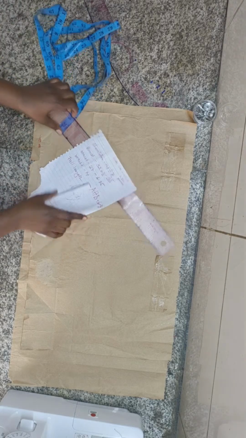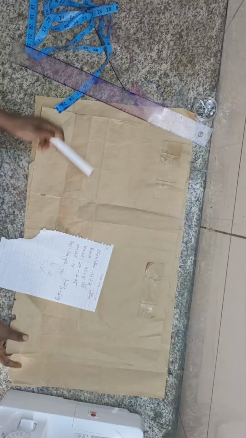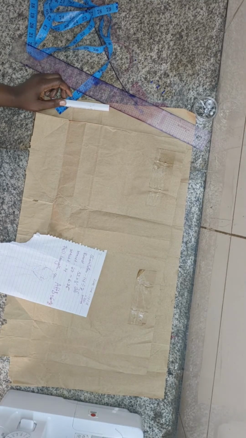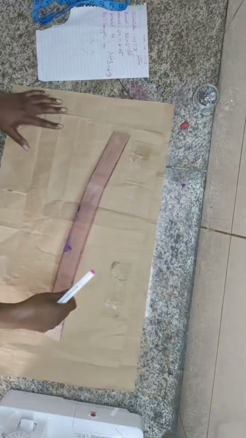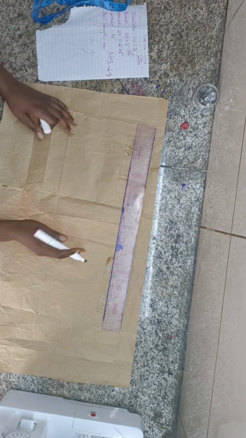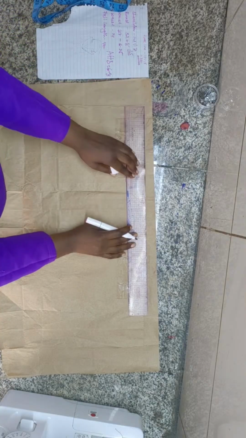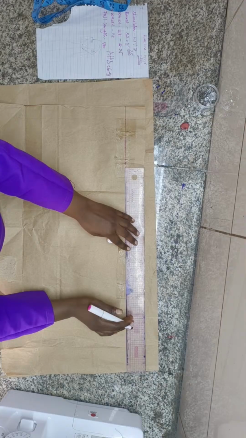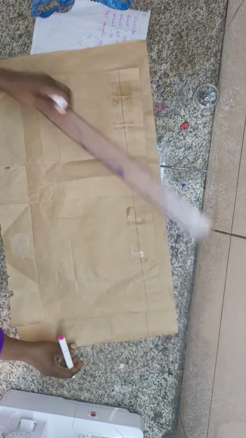So let's start drafting. We are going to do the front and the back. I'm going to begin with the back. On the back, we are going to take away 2 inches. Those 2 inches are going to be our zipper allowance, to cater for the zipper.